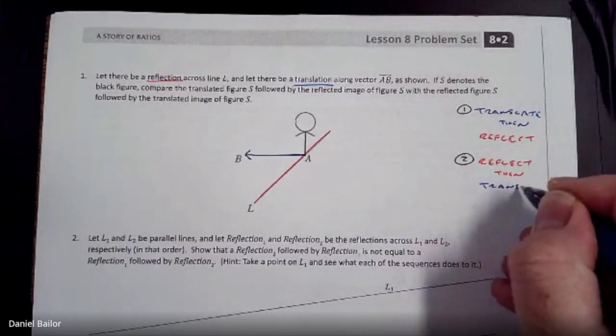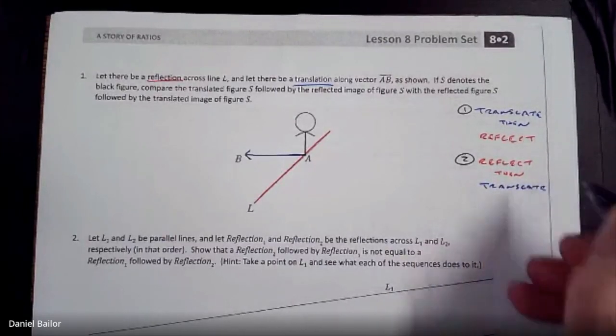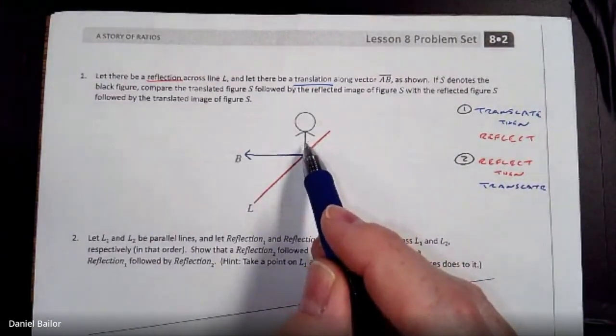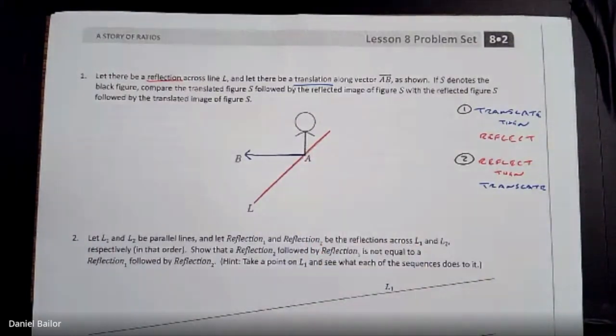So you're going to notice again, this is another exercise where you prove that order is important. You're going to translate, then reflect, then reflect, then translate, and then you're going to see what the differences are with our little legless man right there. How does the legless man change when you change the order of things?